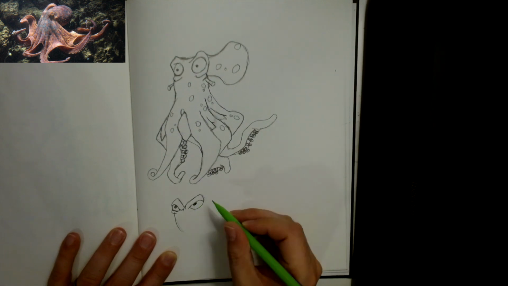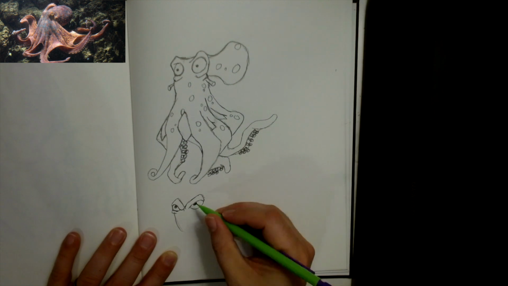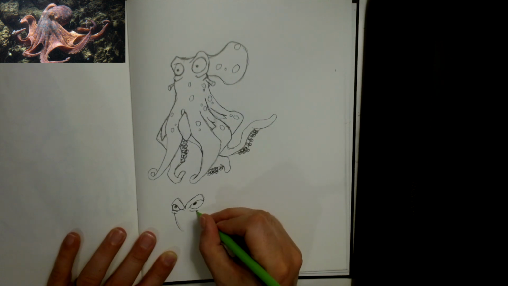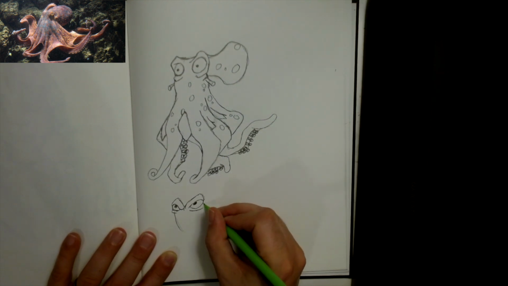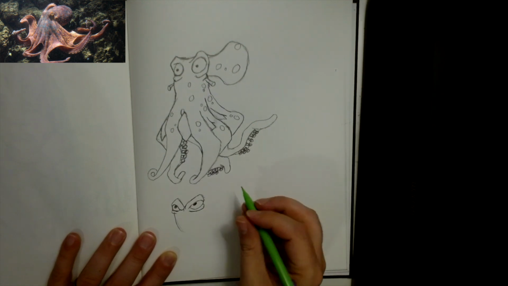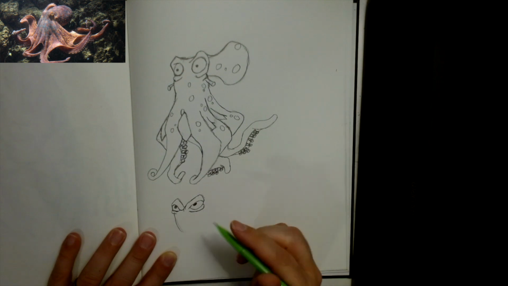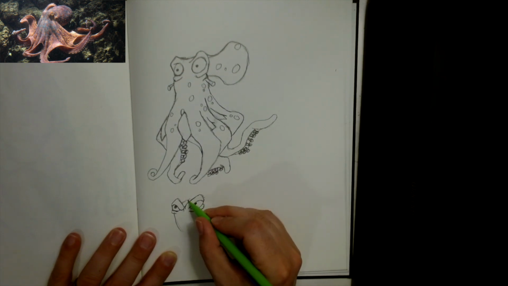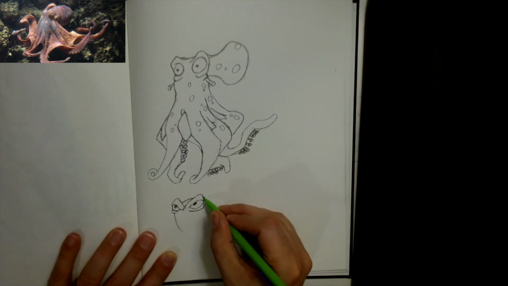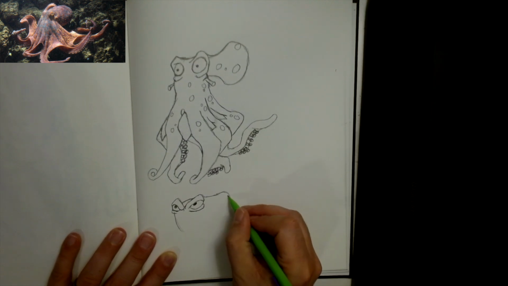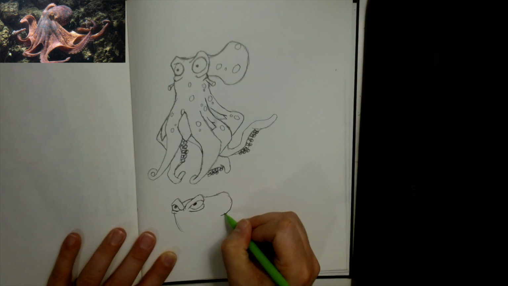Again, we'll keep it close to the top of the eyebrow, and we can take it in. So now we look like we have a squinting eye, right? Well, then all that's left to do is then add the feature of the face.